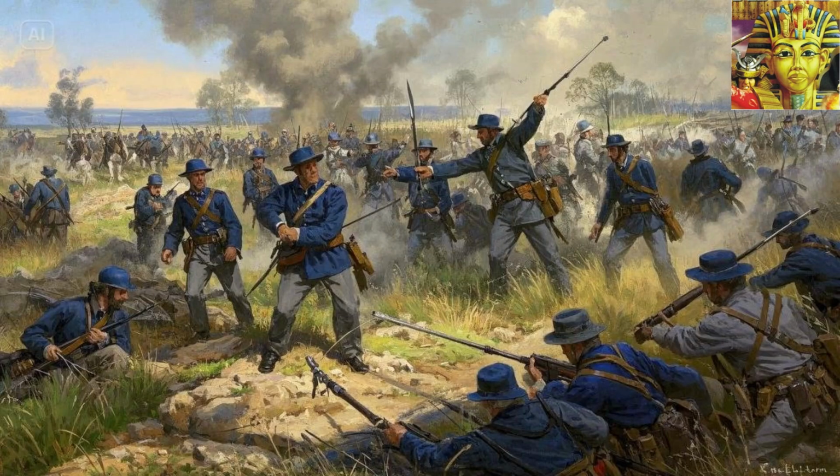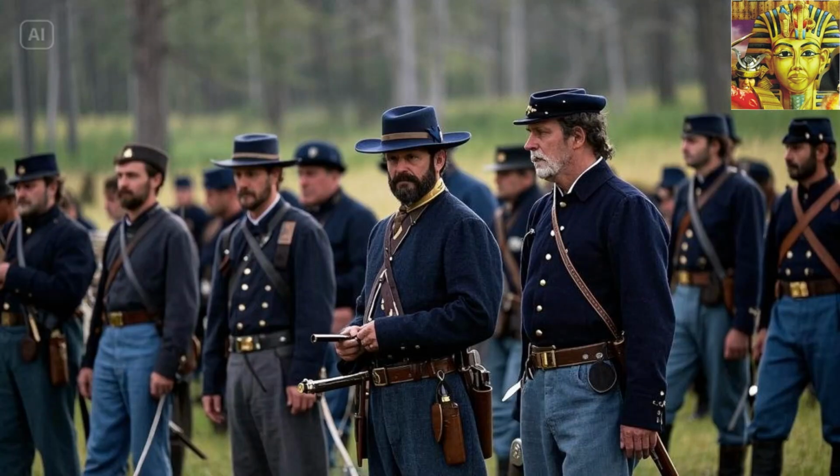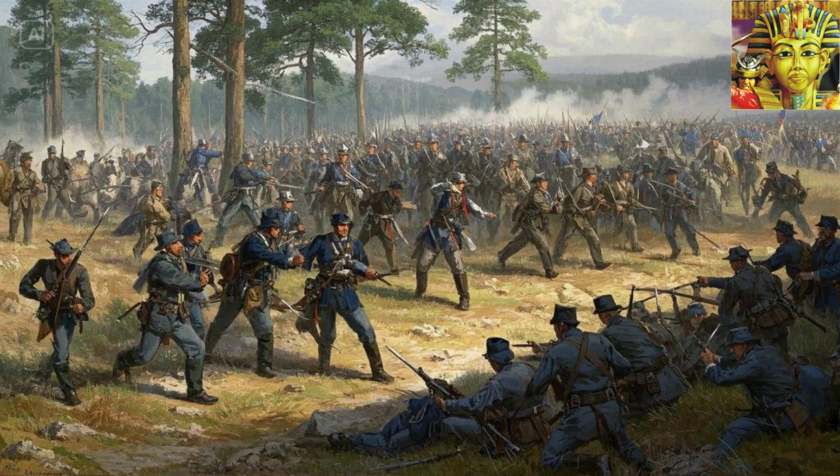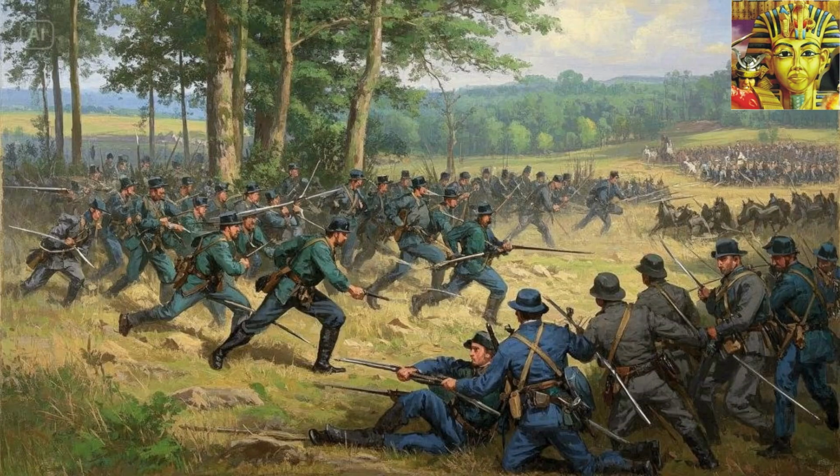The high ground and key terrain features. The western side of the battlefield featured higher ground, including Snodgrass Hill and Horseshoe Ridge, which became critical during the final stages of the battle. As the Union lines collapsed, General George H. Thomas organized a defensive stand on these heights, earning him the nickname the Rock of Chickamauga.